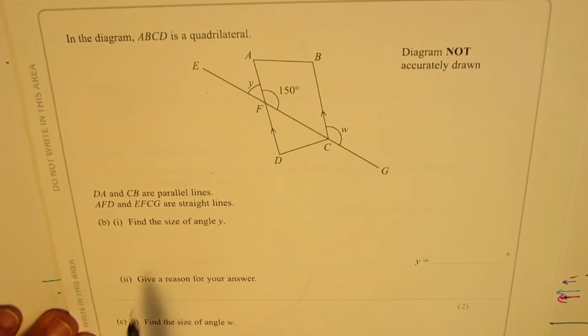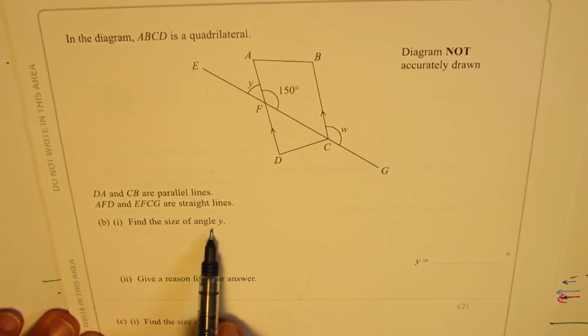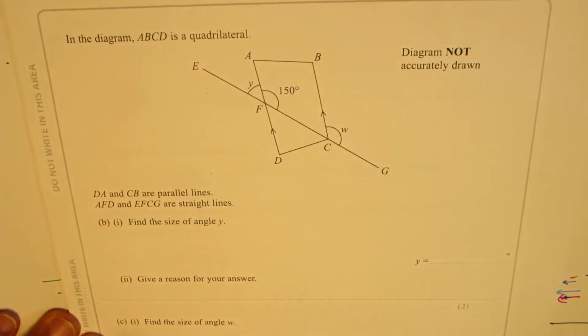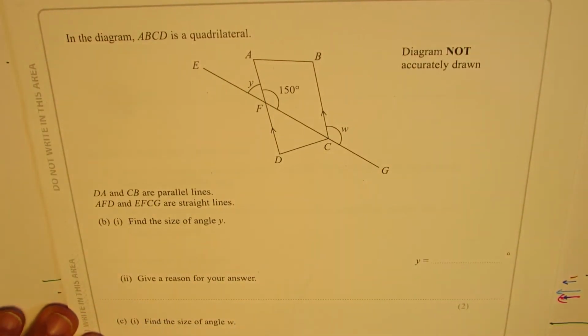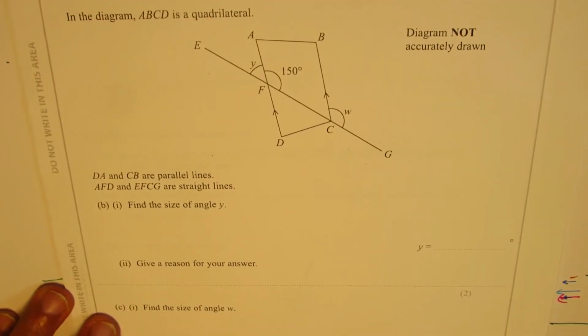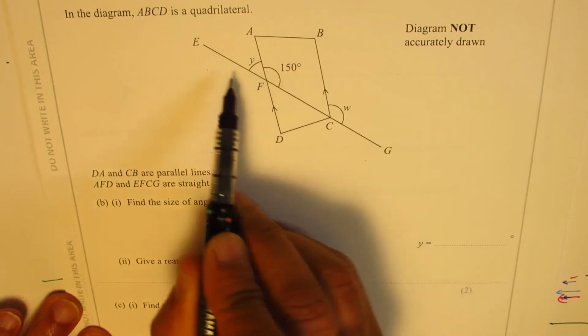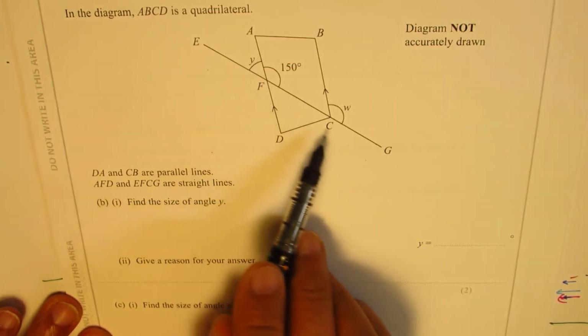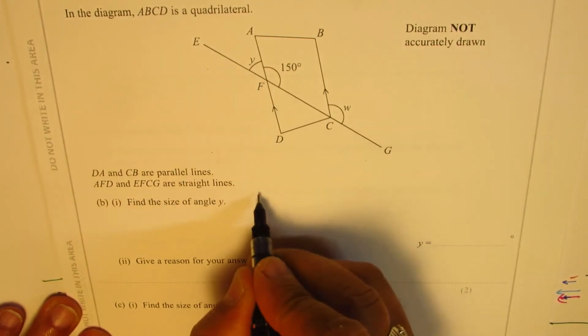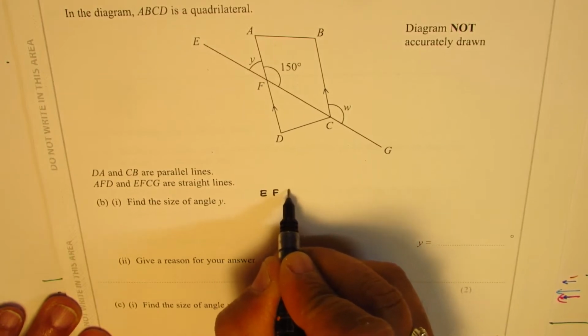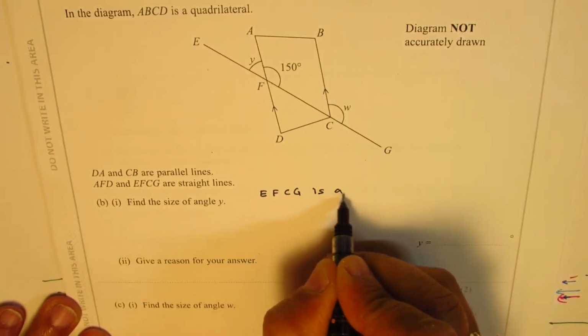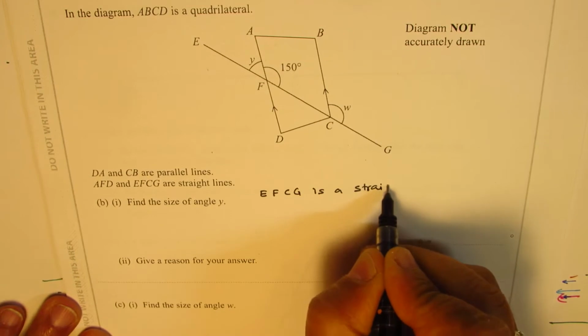Now the question for you is, find the size of angle Y. So we need to find this angle. And part 2 of this question is to give reasons for your answer, right? So let's first find angle Y. Now since EFCG is a straight line, correct?